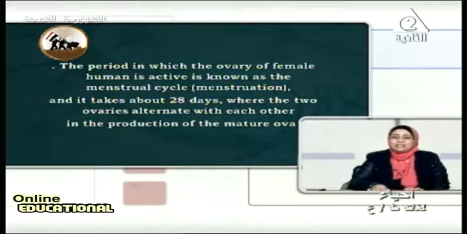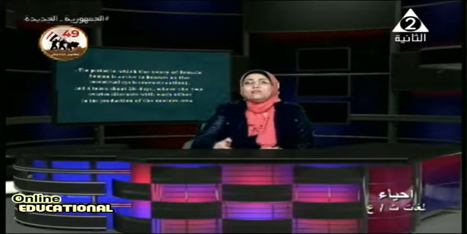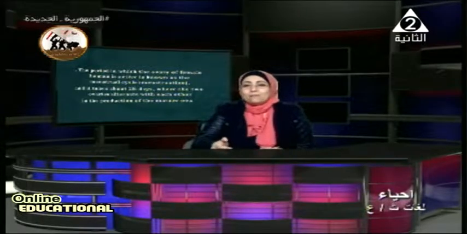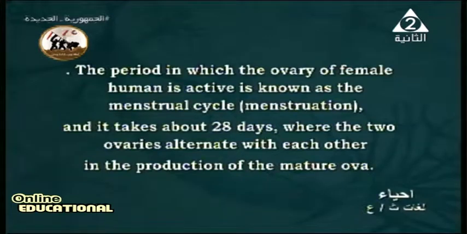At the end of these 28 days, after the menstrual cycle, there are 5 days of bleeding. This is to get the ovum out of the uterus when it is not fertilized. This is the menstrual cycle for the female, every month. And when they are pregnant, no menstrual cycle happens. It takes 28 days, where the 2 ovaries alternate with each other in the production of mature ova.